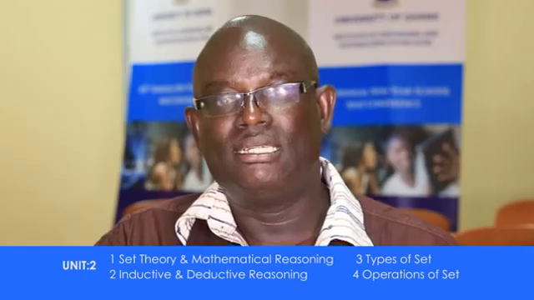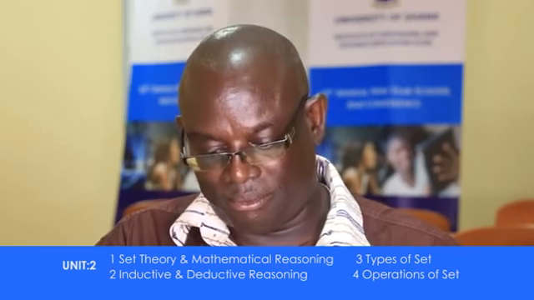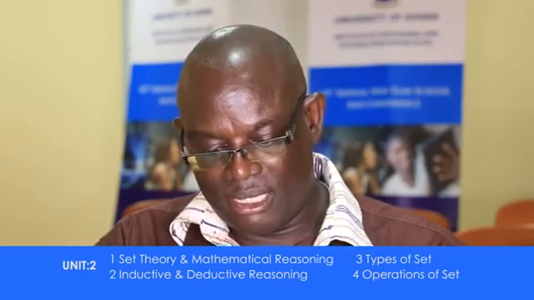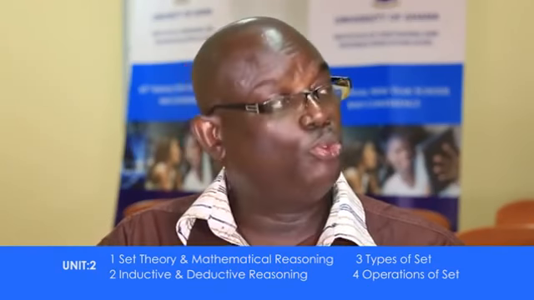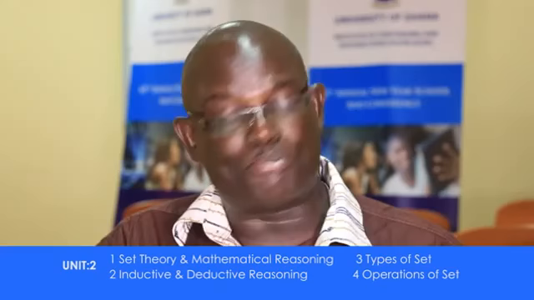That is, taking the union of a set, intersection of sets, set difference, using Venn diagrams, and then solving 2 and 3 set problems. We will not go beyond 3 set problems.